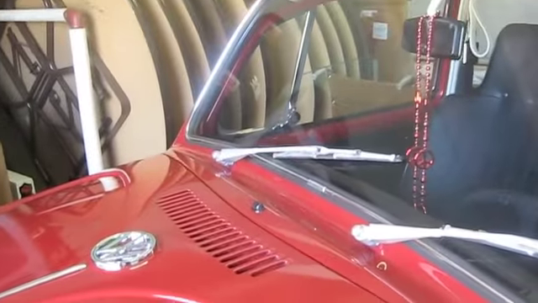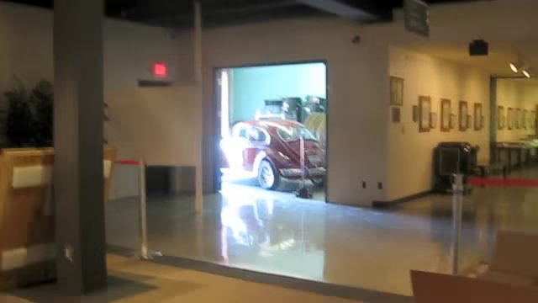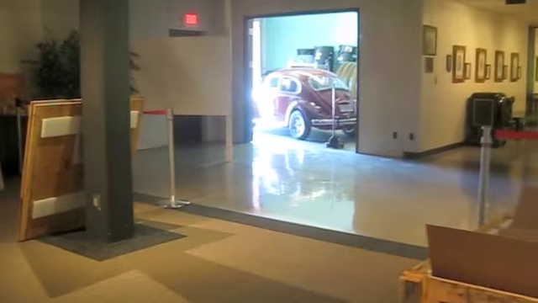Put decals on, and yeah, I want to go for a ride. That's nice. On every road, if you look at this, there's the Beetle sitting right there, and I'm working right here. Coming into the gallery space. Exciting.